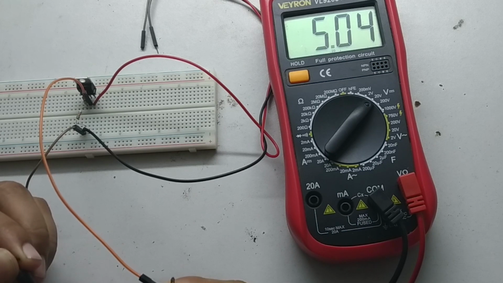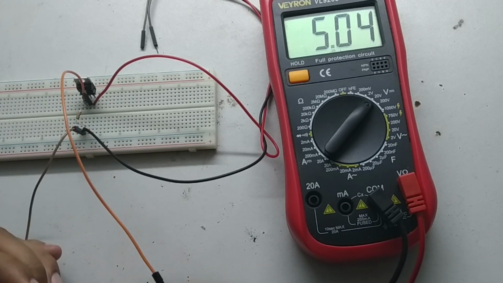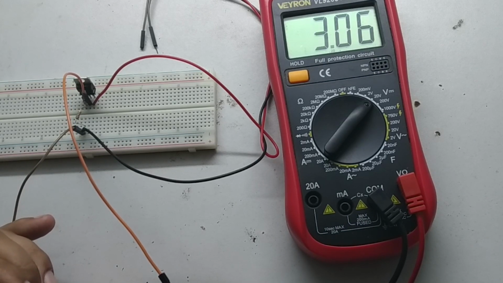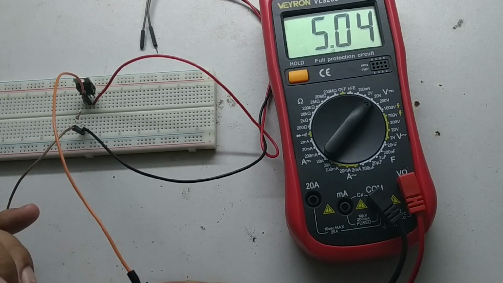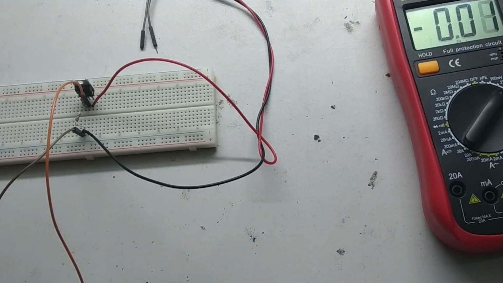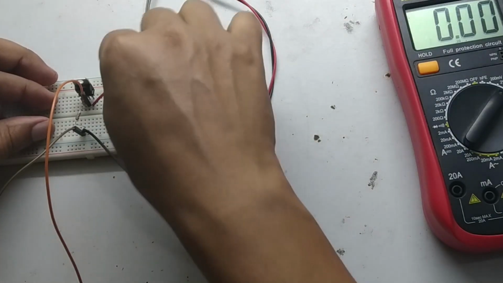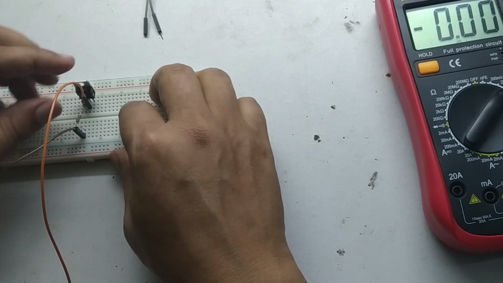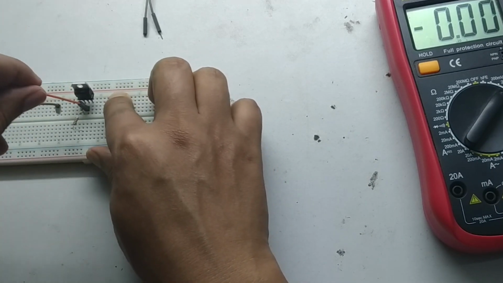My input voltage was 18.55 and the output is 5.04. This is 5 volts. I controlled 18 volts and my expected voltage is 5 volts. I calculated it with only 2 resistors, 330 and 1K, and I get 5 volts.